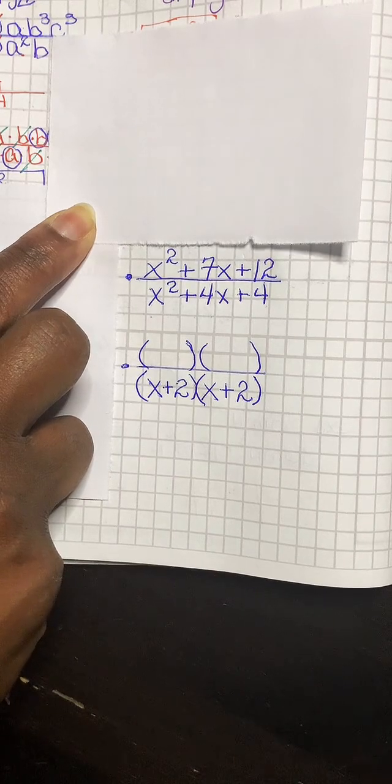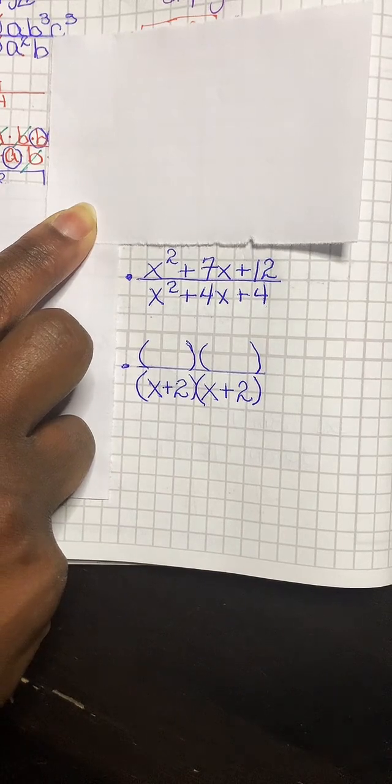So tell me what my parentheses are. Like actually write out my two factors.